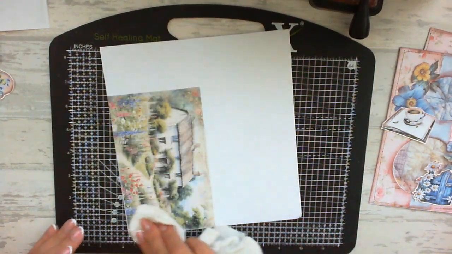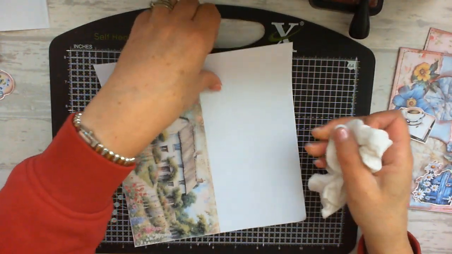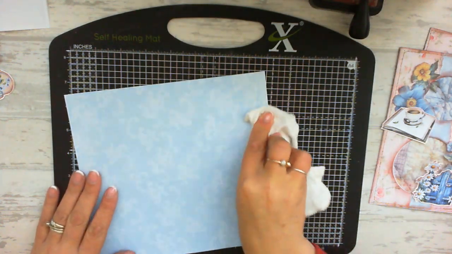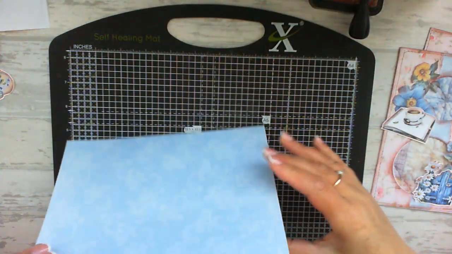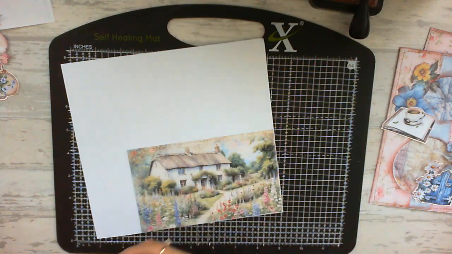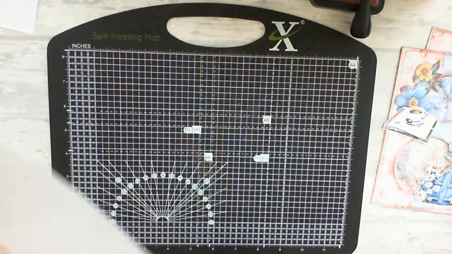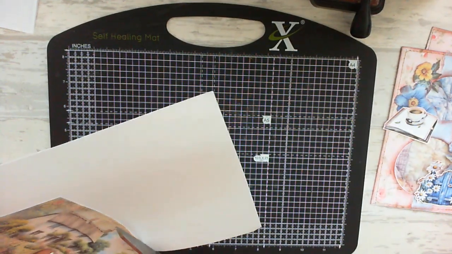Okay, lovely. Just going to turn it over. Do the same on this side. Super duper. Now I'm going to trim that off, ink it, find a tab, and that one will be done.